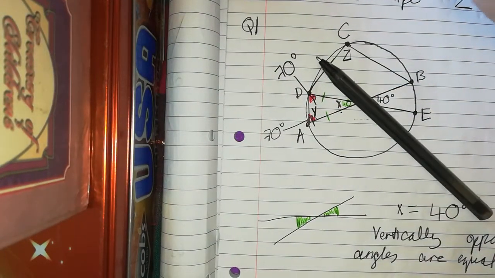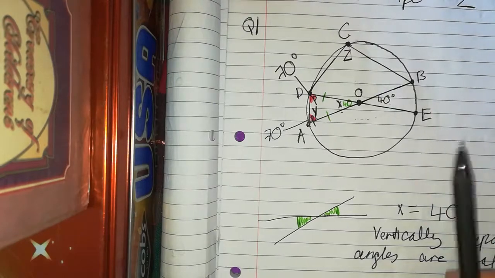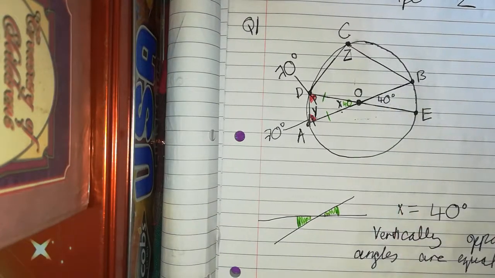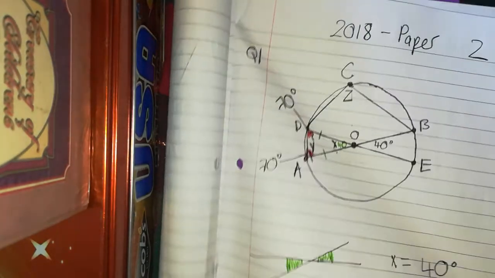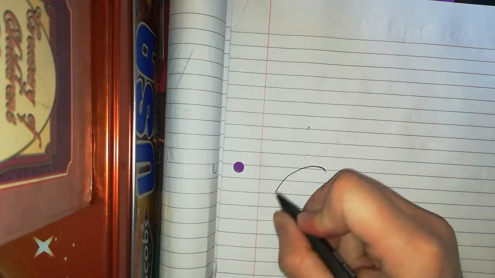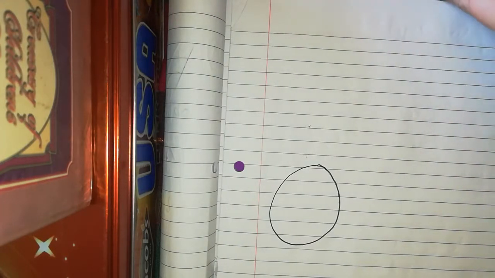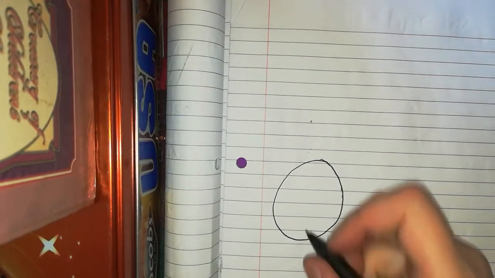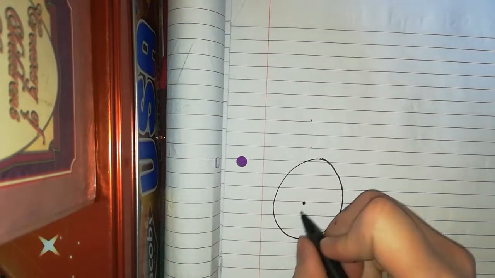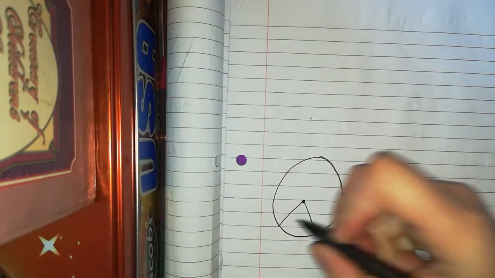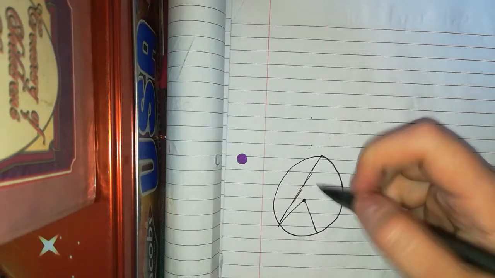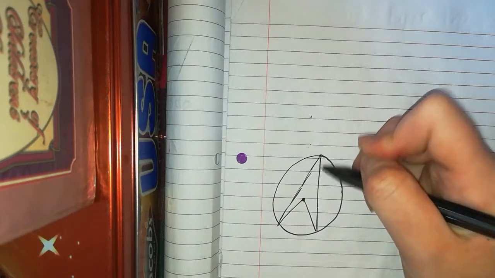And then the next part is work out the size of angle Z. So angle Z is here. What I'm going to need to know for this one is if I have two angles and they are standing on the same arc. There's a few different ways that this can be presented. It can look like something we're used to seeing, kind of like this, so this would be more obvious for us.